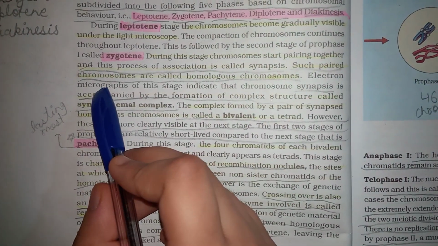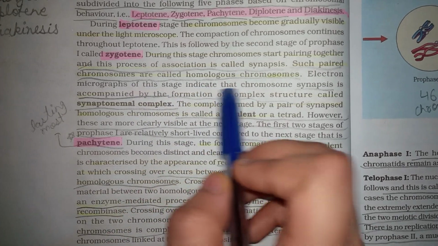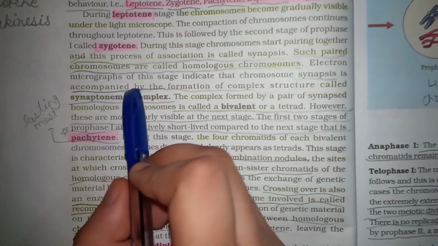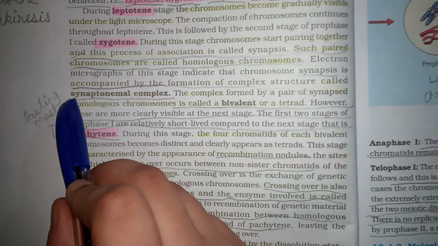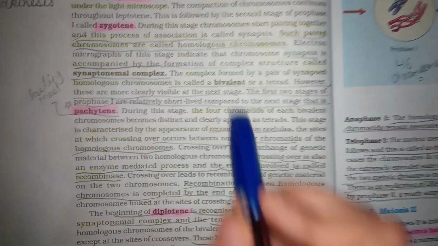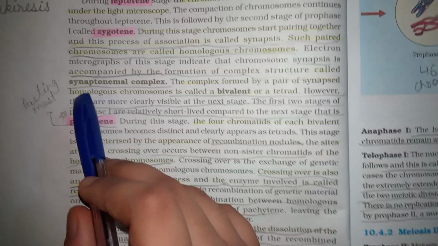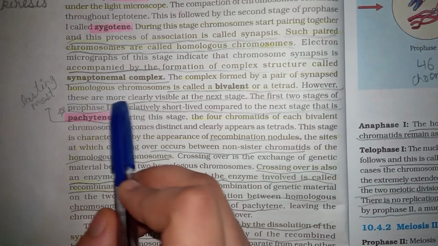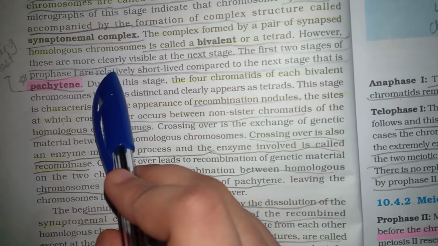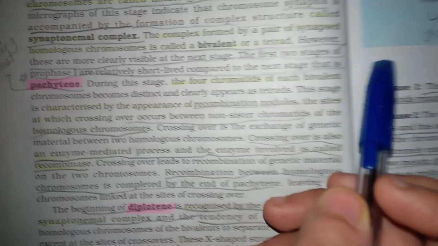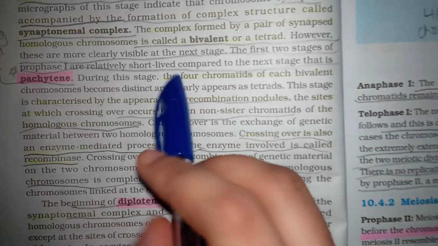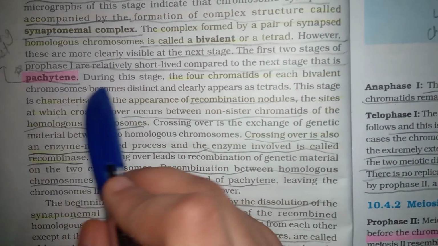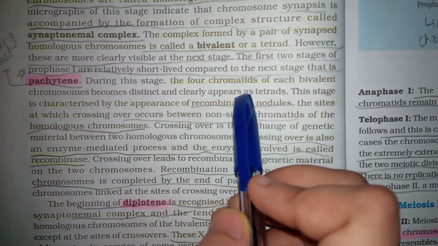Electron micrographs of this stage indicate the chromosome synapsis is accompanied by the formation of a complex structure called synaptonemal complex. The complex formed by a pair of synapsed homologous chromosomes is called a bivalent or tetrad. However, these are more clearly visible at the next stage. The first two stages of prophase 1 are relatively short-lived compared to the next stage, that is pachytene. During this stage, the 4 chromatids of each bivalent become distinct and clearly appear as tetrads.